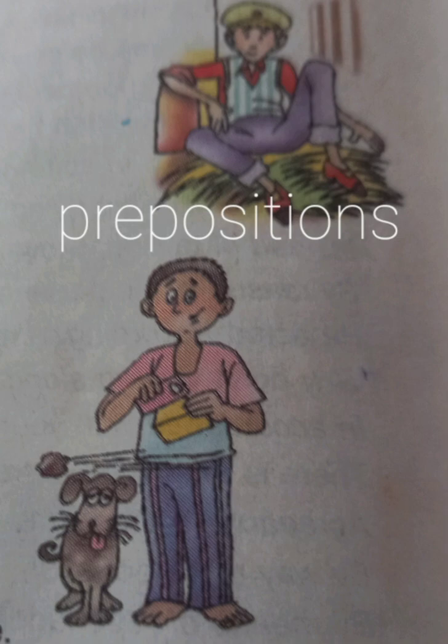And then if we see the sentence, the cat jumped off the chair. So in this, the word off shows the relation between the action expressed by the verb jumped and the chair. So we can see that the words in, of and off are here used as prepositions.